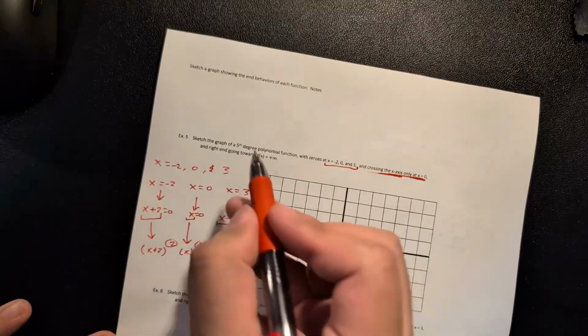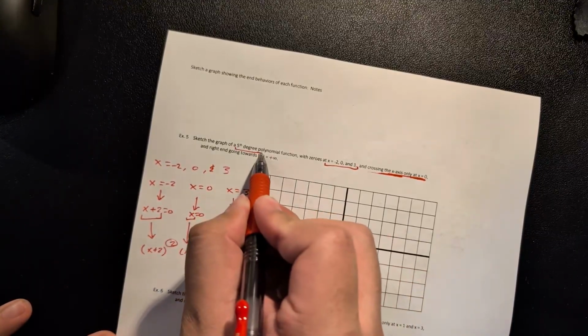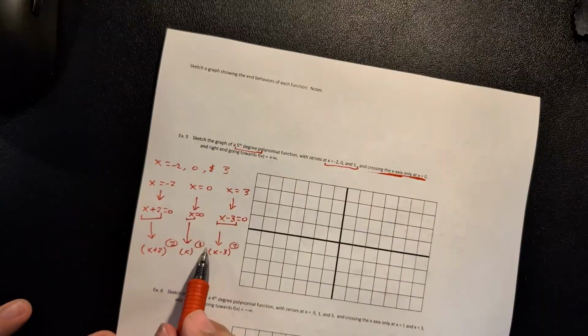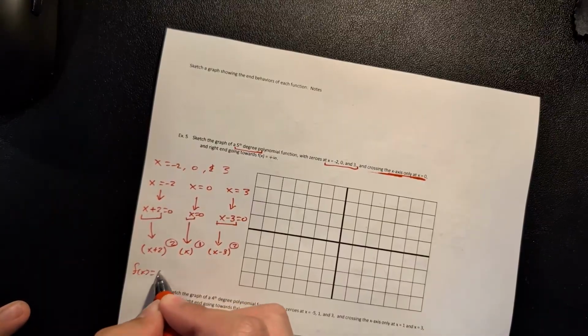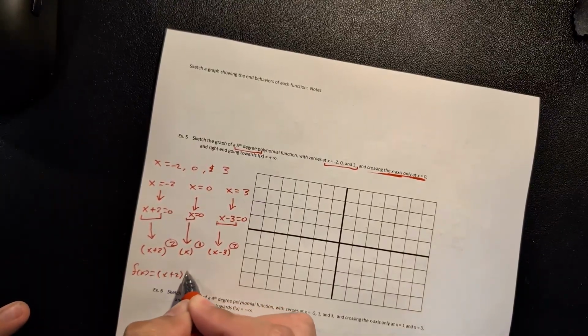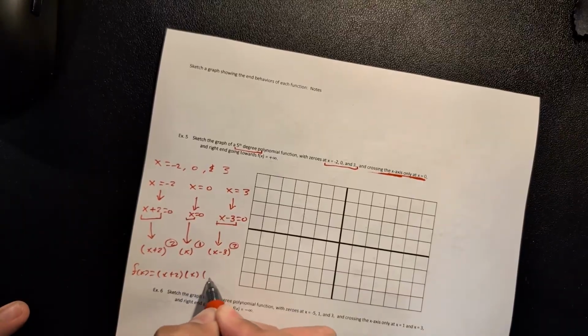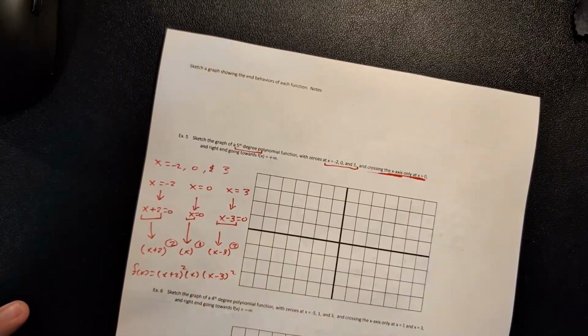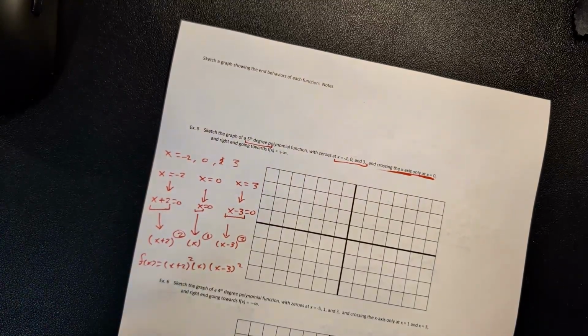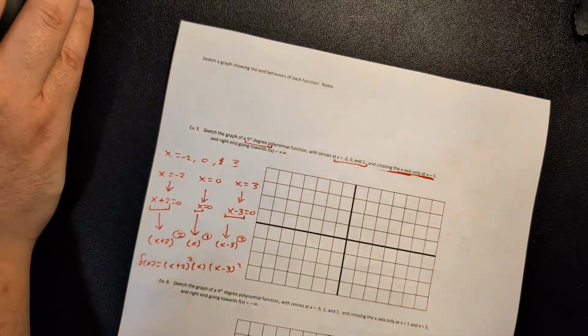Okay, and double checking, degree 5. So 2 plus 1 plus 2, that's 5. So we're all good. So f of x is equal to (x plus 2), x, (x minus 3) squared. Okay. And then you just graph it. Okay, that's the last thing.